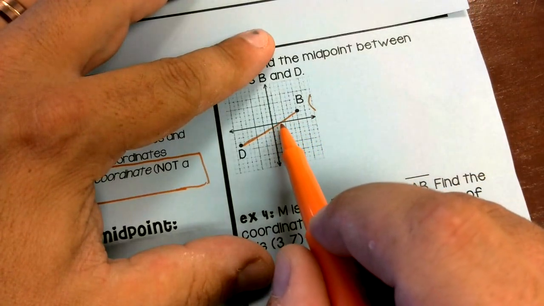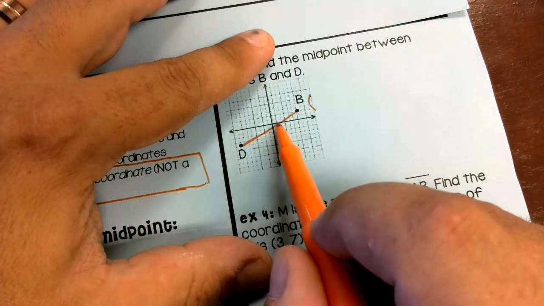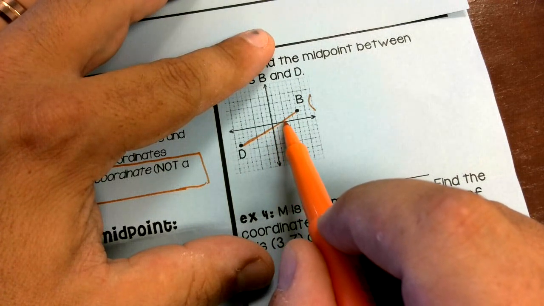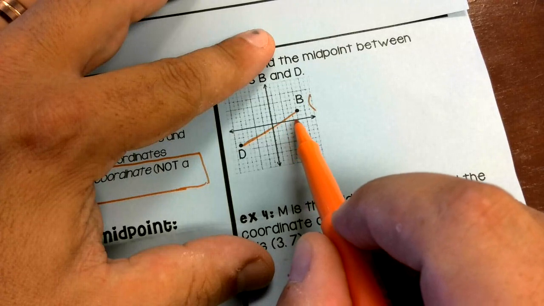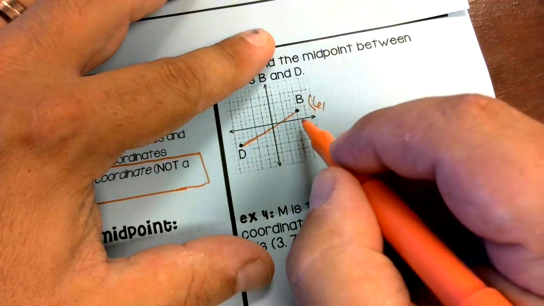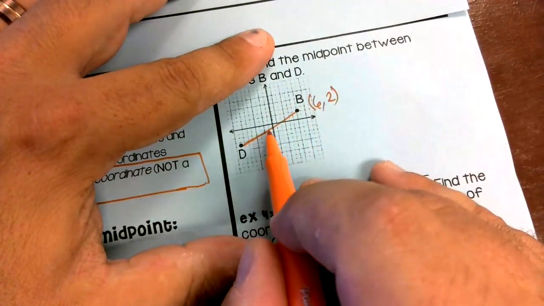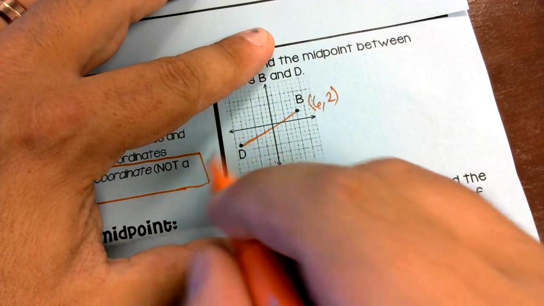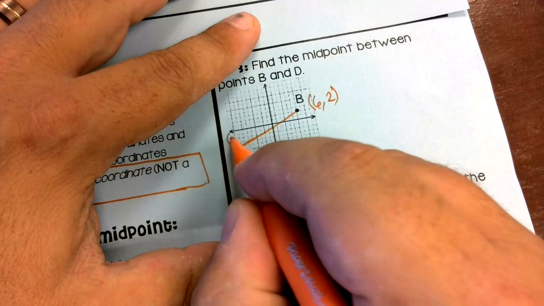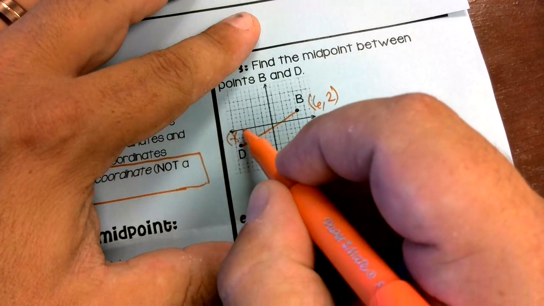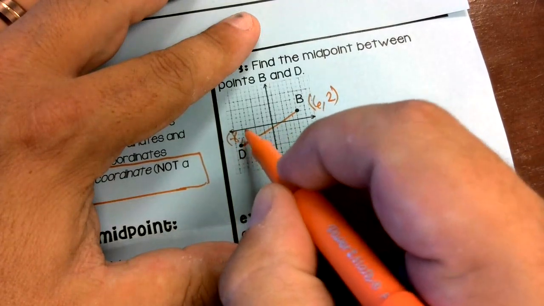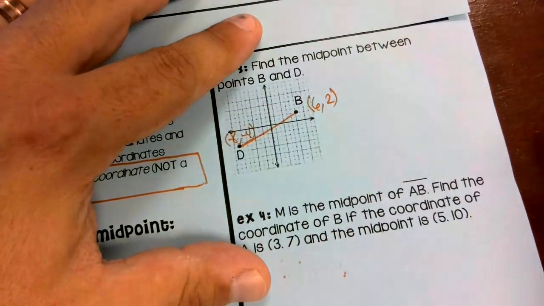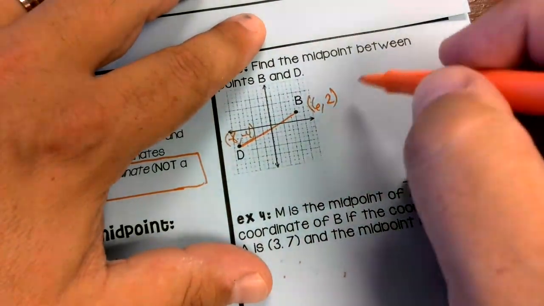Now, these didn't copy super great, but we can kind of work it out. 6, and then it's up 2. And this is -8, -4. So those are my coordinates, just from counting those.